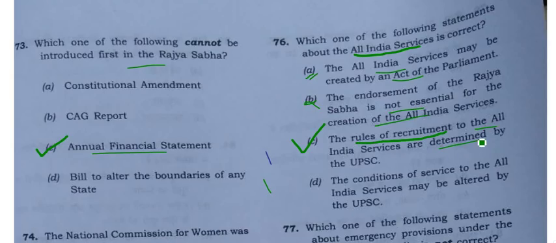And the third one is this: rules of recruitment to the All India Services are determined by the UPSC. So this is already written in the Lakshmikant. So this seems true. And the condition of service to All India Services may be altered by the UPSC. So it seems actually DOPT does such kind of things. So I cannot say for that.